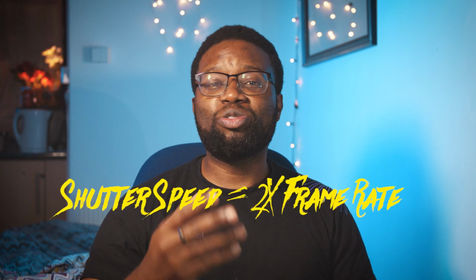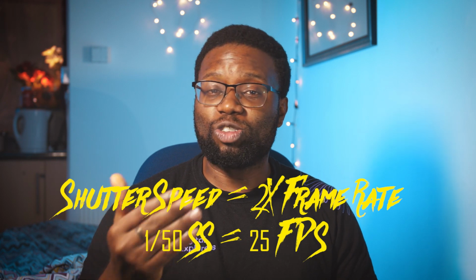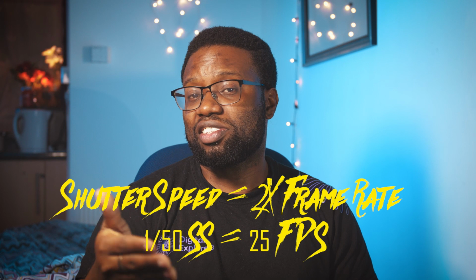That's the fast shutter speed, so less light is hitting the sensor. The rule is that your shutter speed should be 2 times your frame rate. So if you're shooting at 25 frames per second or 24 frames per second, your ideal shutter speed should be 1/50th of a second. So 2 times your frame rate at 25, 24, 23.98, your shutter speed should be 50. But that doesn't mean all the time it must be 2 times your frame rate.